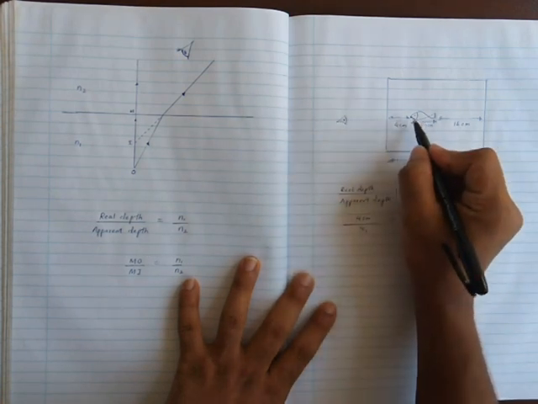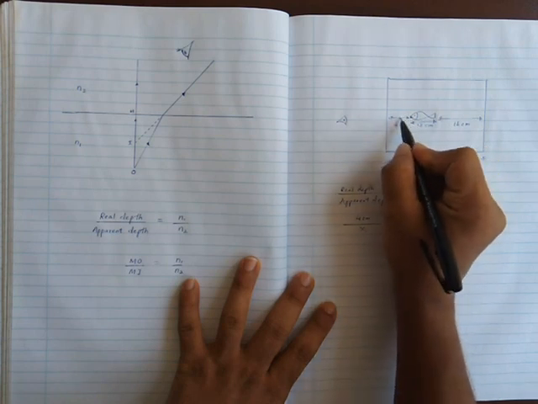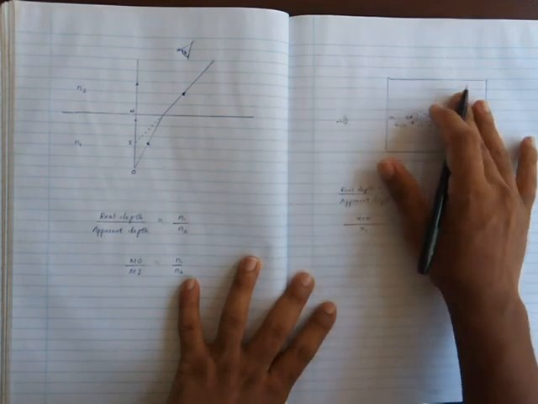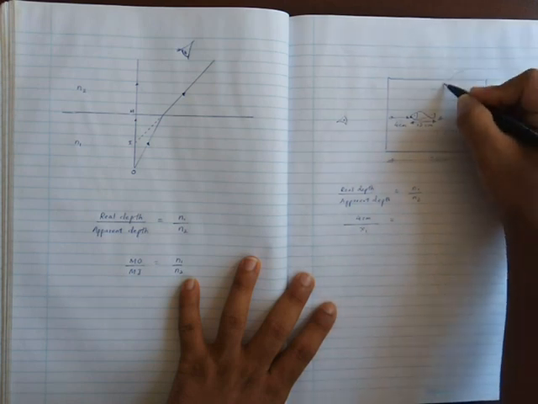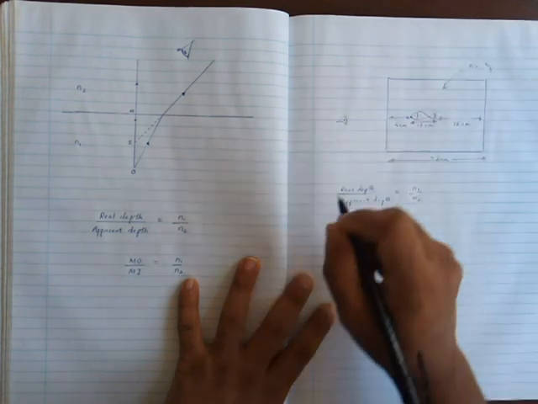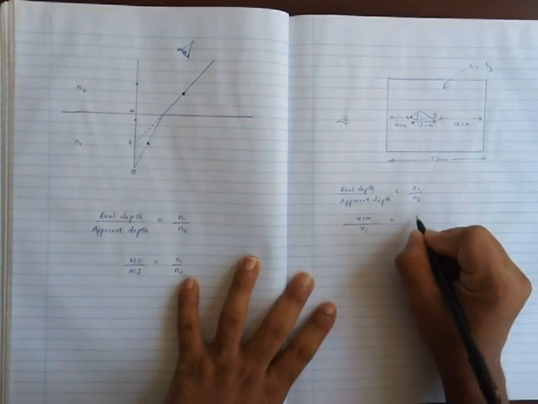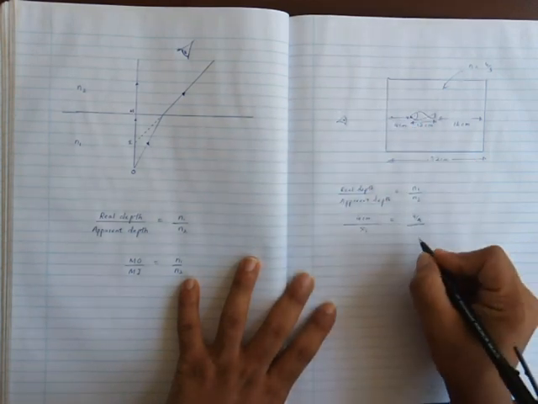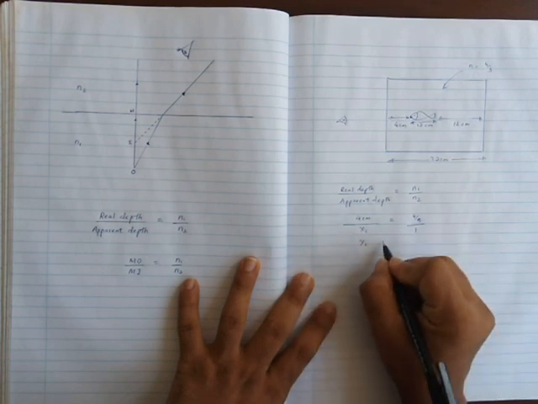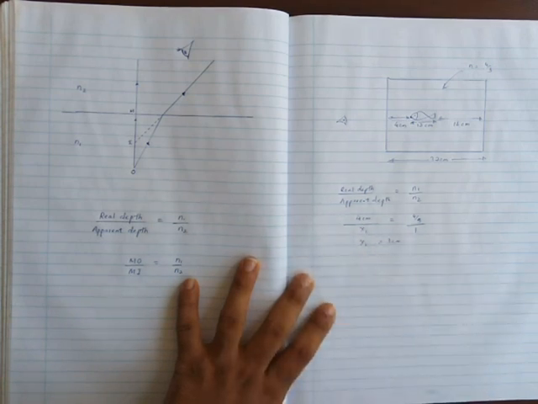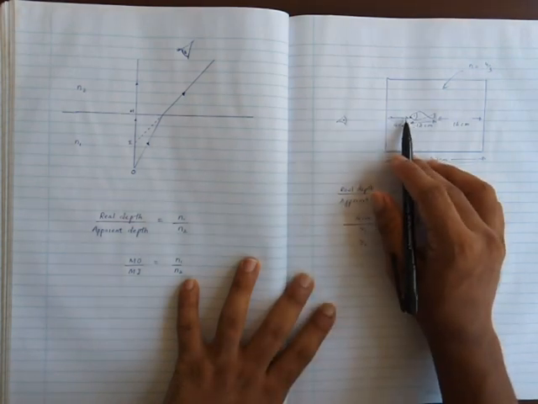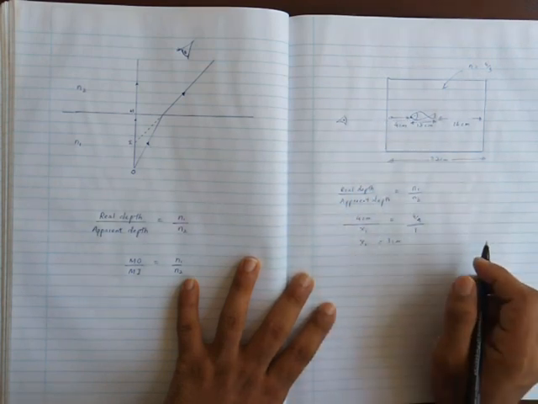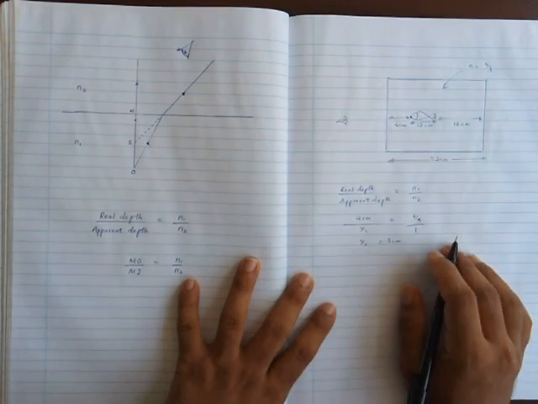n1 is the refractive index of the medium where light travels first. We are looking at the head of the fish, so light reaches from here to the eyes. So the first medium is water. I said water tank, so we know the refractive index of water is 4 over 3, and n2 for air is 1. Therefore x1 is equal to 3 centimeter. So the head appears not at 4 centimeter depth but at 3 centimeter depth.